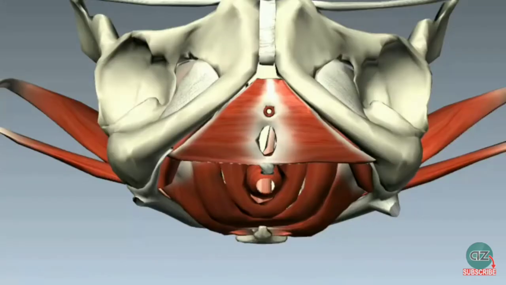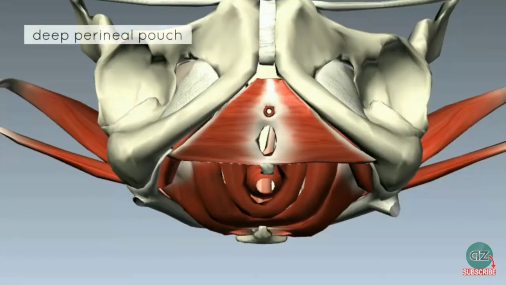So the last part of the pelvic floor to mention is the deep perineal pouch. So the deep perineal pouch is this fascial capsule which lies above the perineal membrane, and this contains various layers of skeletal muscle which differ between men and women, and all the muscles in this compartment are innervated by the perineal branches of the pudendal nerve.